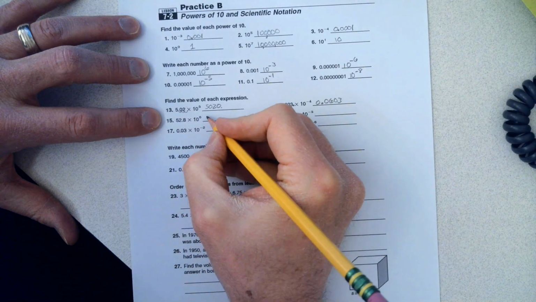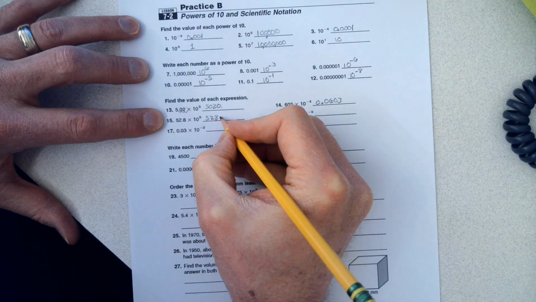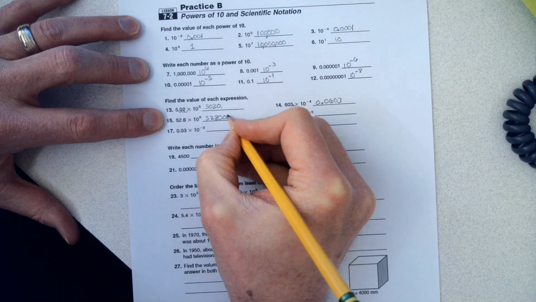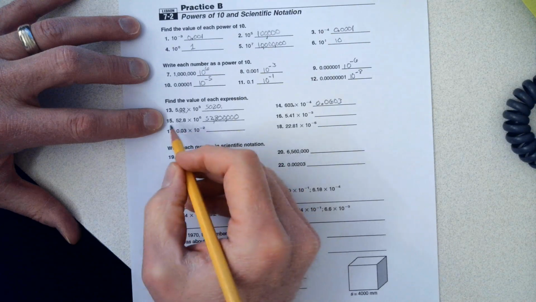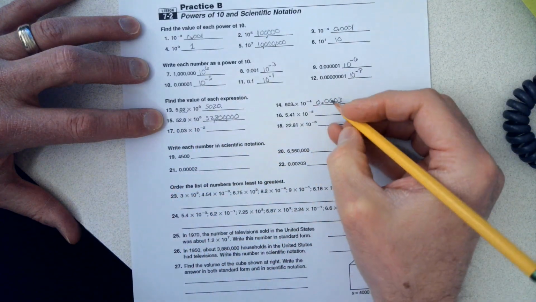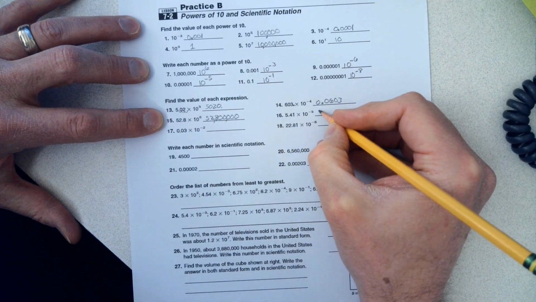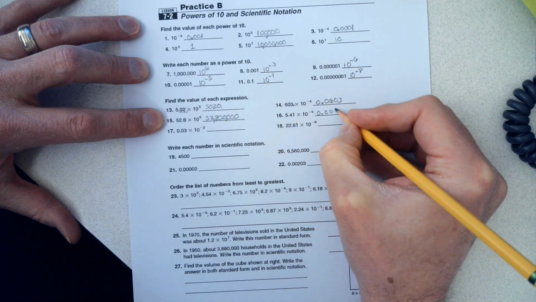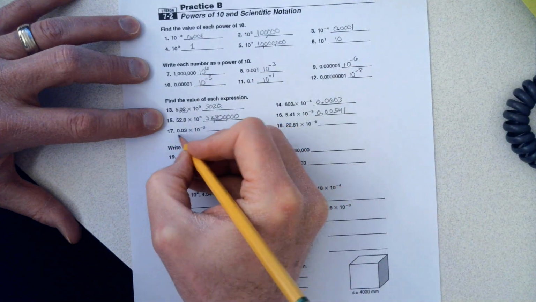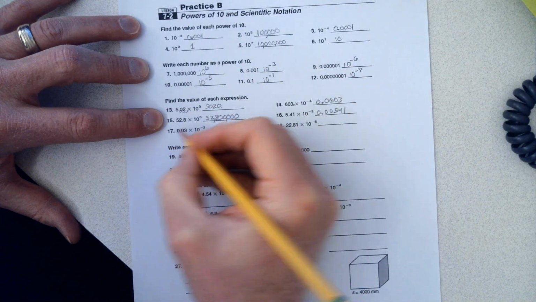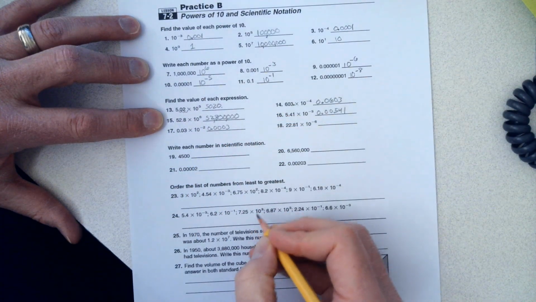That's 10 to the 6th. So 5, 2 here is moved 1 place, 2 places, 3 places, 4, 5, 6 places. 52.8 million, that's what that looks like. 3 places, 1, 2, 3, I'm going to need 2 zeros before I hit the 5, 4, 1 to fill in that space. The negative 2, 1, 2 more zeros there before the 0, 3.